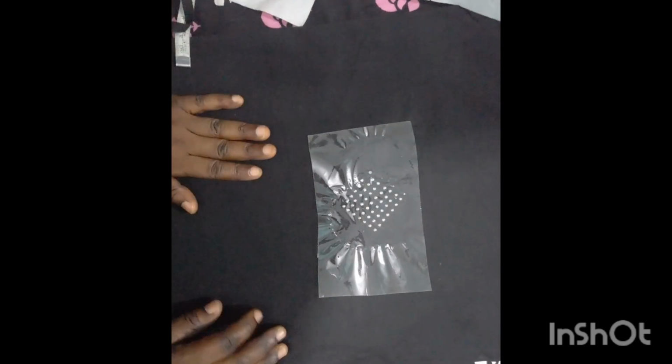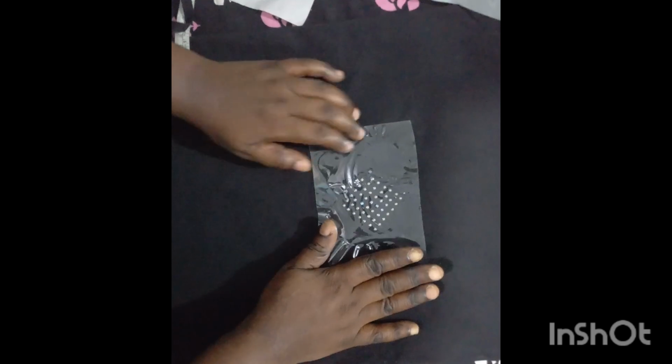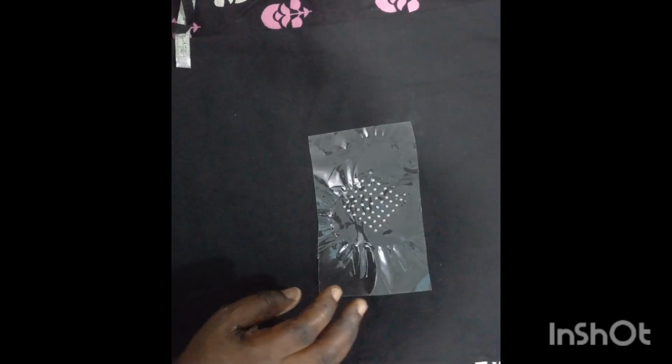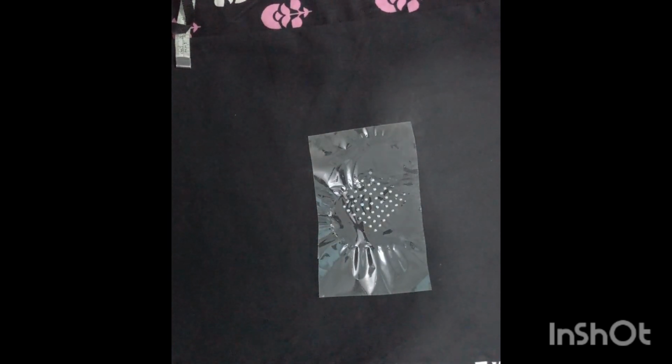So as you can see, I'm not moving my iron all over. I just put pressure on one spot and ensure that it's up to 15 seconds. Okay, so I'm going to do this, bring it out. Allow it to cool a little. That's hot. So I have to bring some rhinestones to replace the one that tilted.